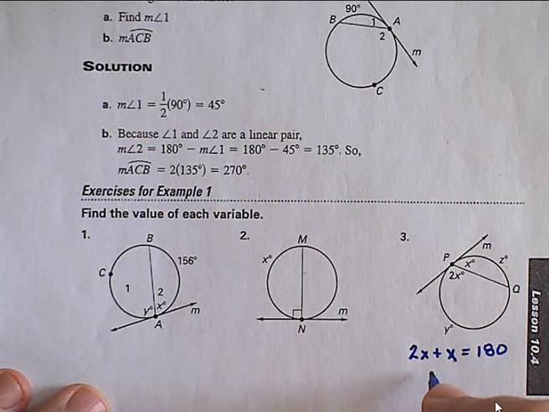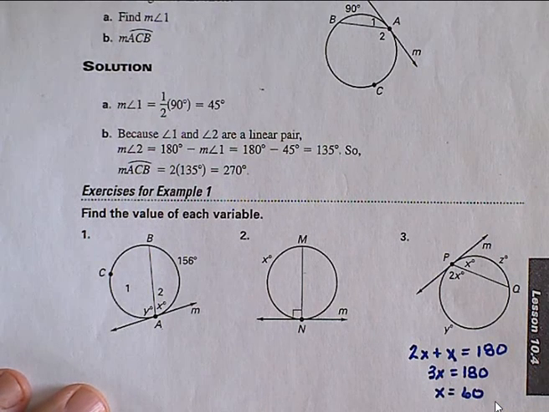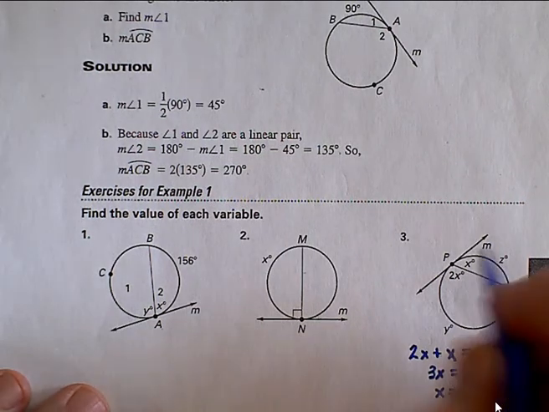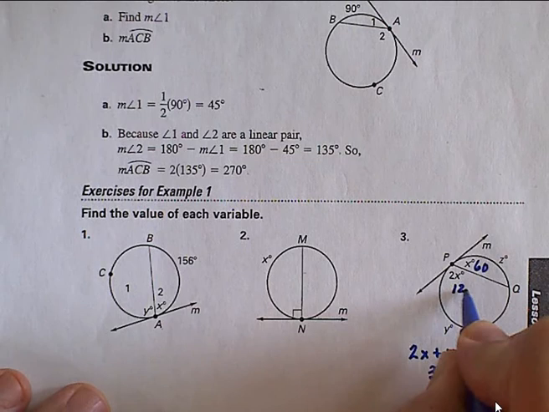So 3x equals 180. Dividing by 3, x equals 60. So I can plug that back in. This is 60 degrees, and this is 120 degrees.